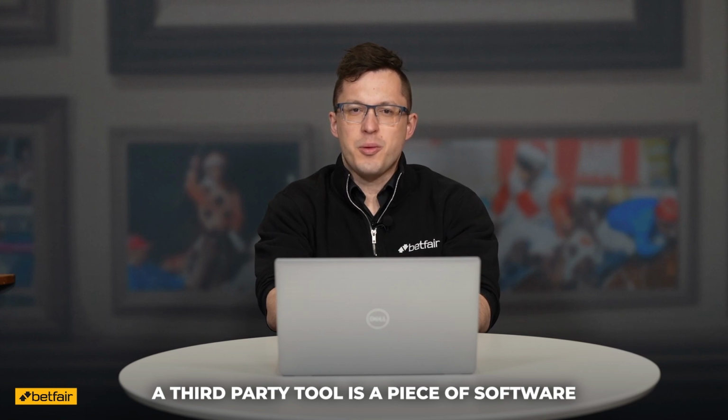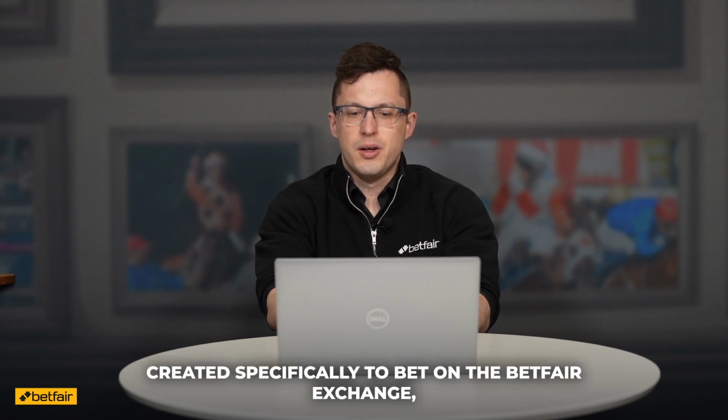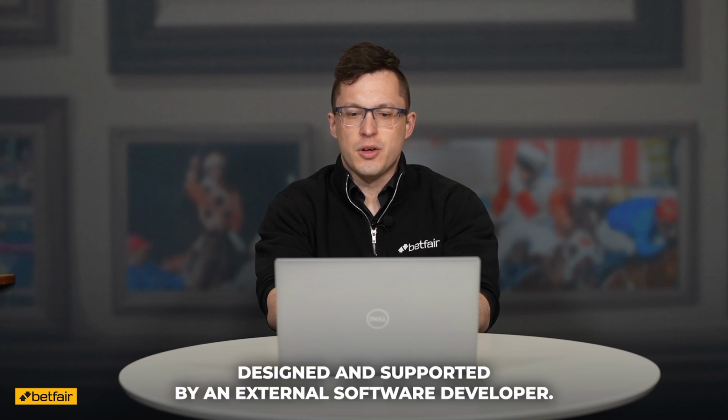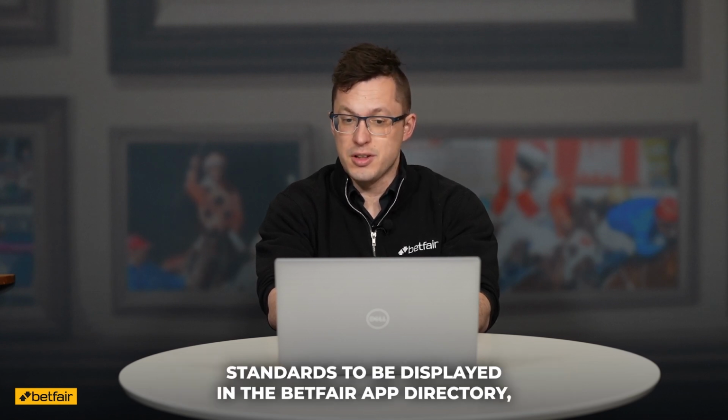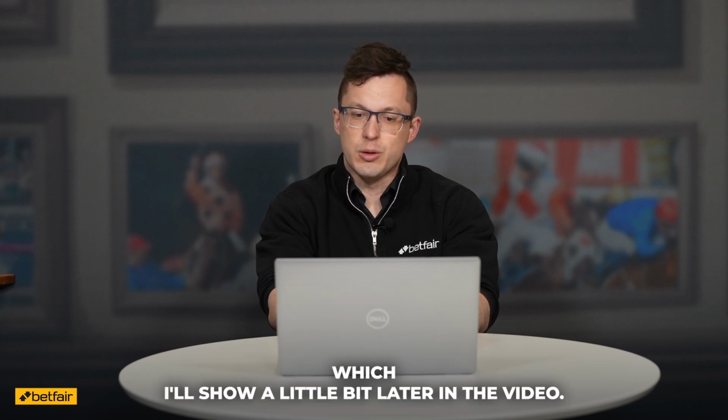A Betfair third-party tool is a piece of software created specifically to bet on the Betfair Exchange, designed and supported by an external software developer. These tools are many and numerous and must adhere to strict security standards to be displayed in the Betfair app directory, which I'll show you a little bit later in the video.